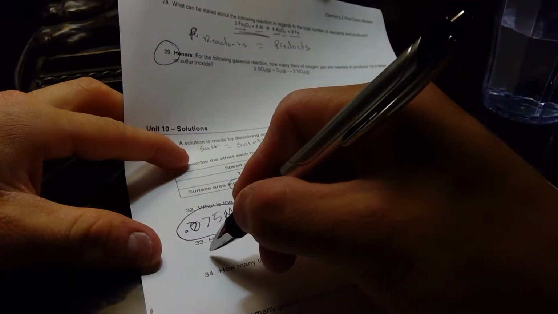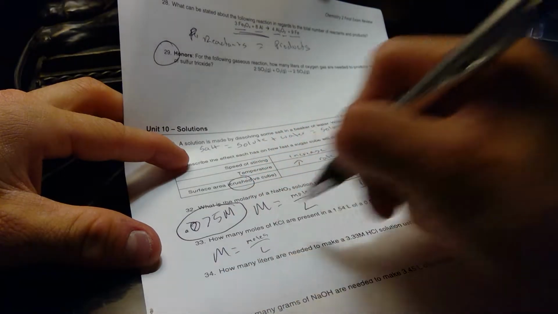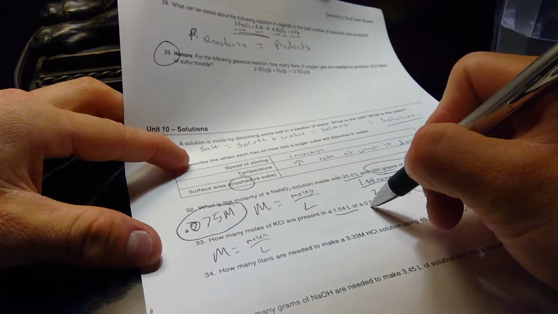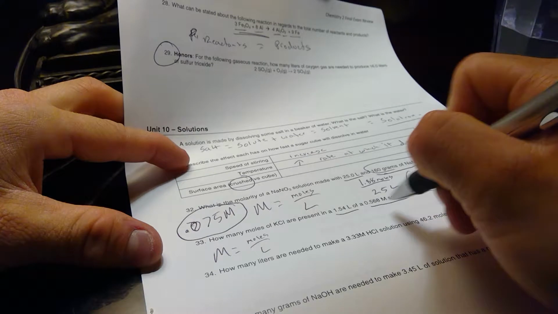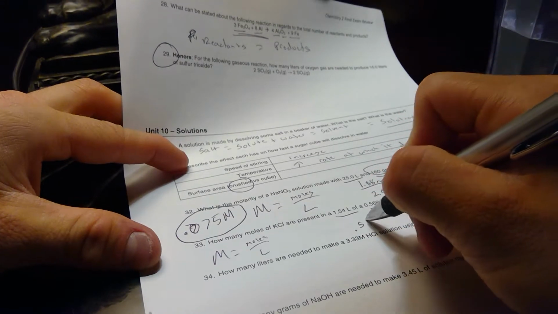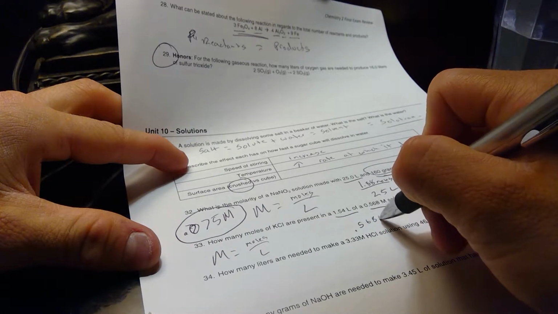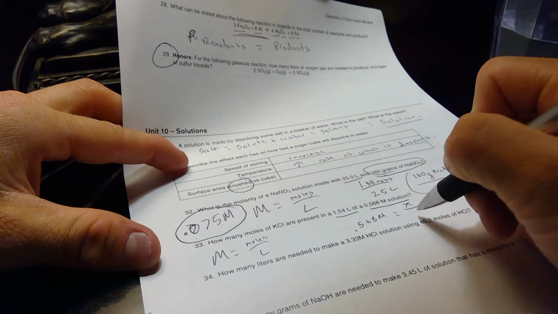How many moles of KCl are present in 1.54 liters of a 0.568 molar solution? So let's go back to our original formula here. Capital M is equal to moles divided by liters, right? Let's underline the variables that are given to us. So we already have liters, that's pretty sweet. And we already have molarity, that's interesting. So we have 0.568 capital M is equal to, we don't know what moles is, right? So that's going to be X over 1.54 liters.